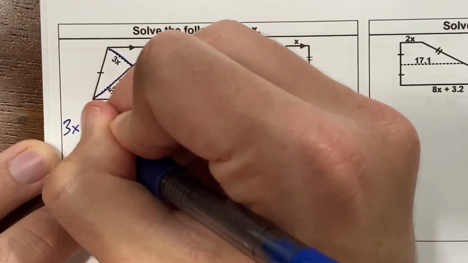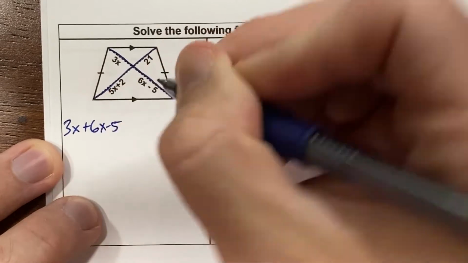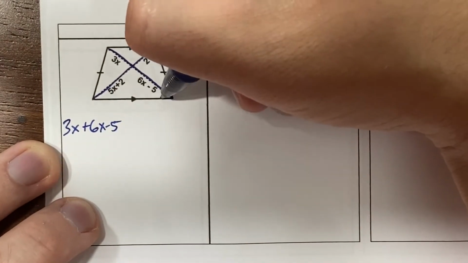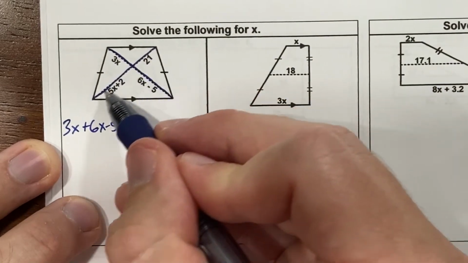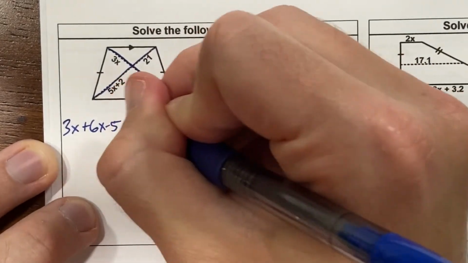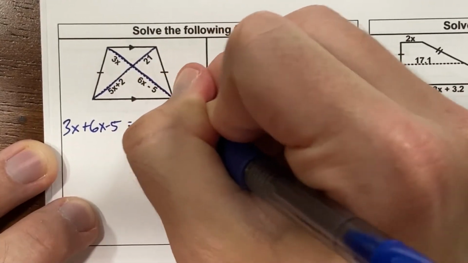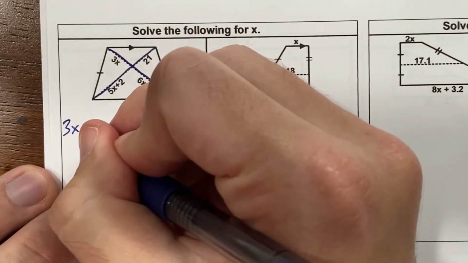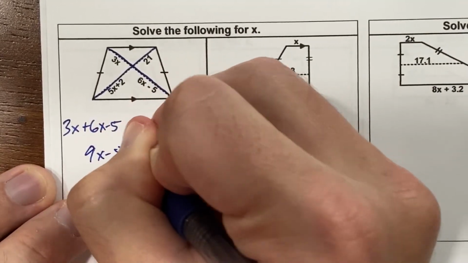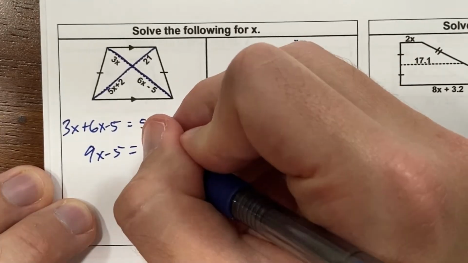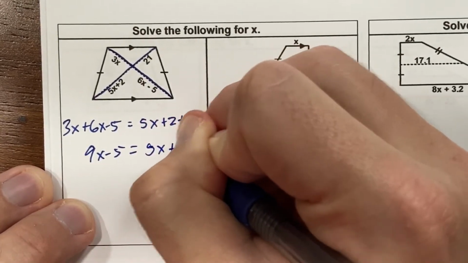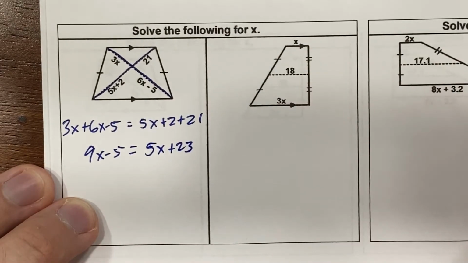3x plus 6x minus 5, that's this whole line right here. That whole line is congruent to this whole line right here. So I'm going to say equals 5x plus 2 plus 21. This would be 9x minus 5 equals 5x plus 23.